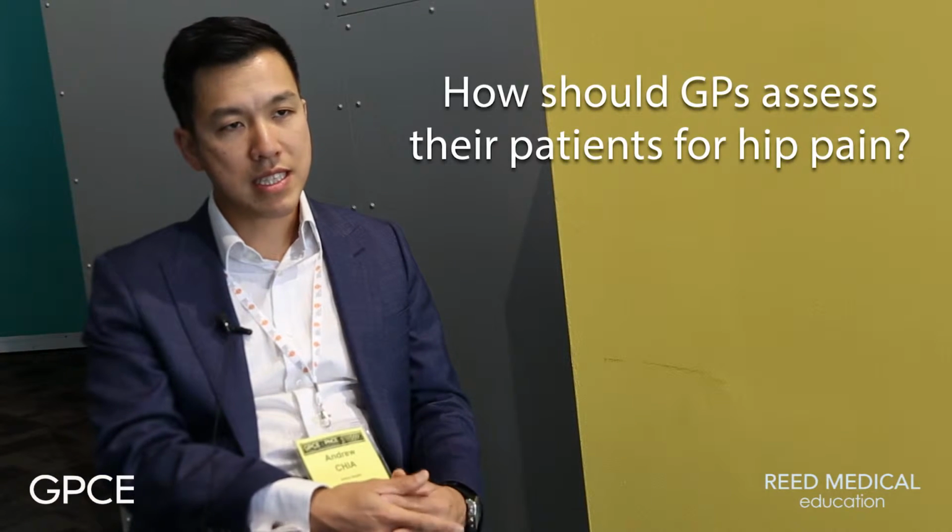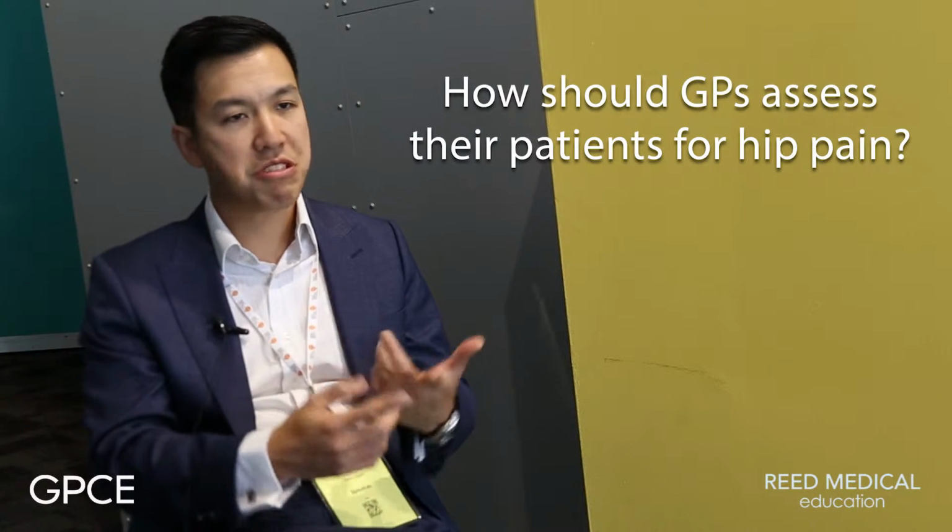In terms of assessment, we go through history, examination, and investigations. The most important thing with the history is that hip pain can be quite variable. A lot of patients complain of groin pain, buttock pain. Sometimes they present with thigh or knee pain, but it's actually referred pain from the hip. With the examination, we look for pain on movement, both active and passive, to see if the hip is irritable. That tells me that the pain is intra-articular, meaning it's coming from the hip joint itself.